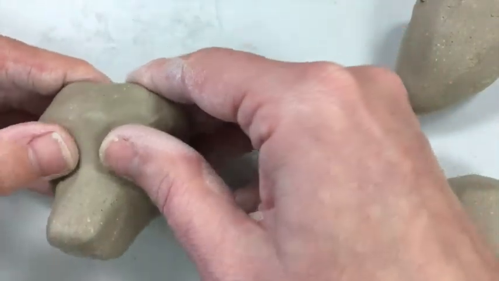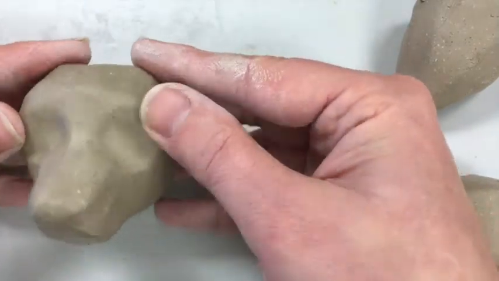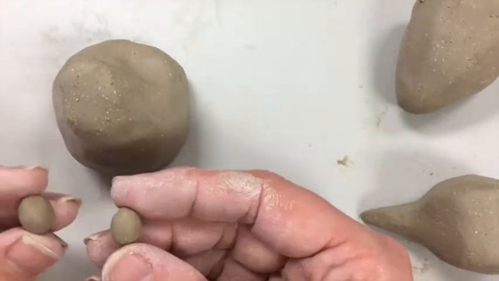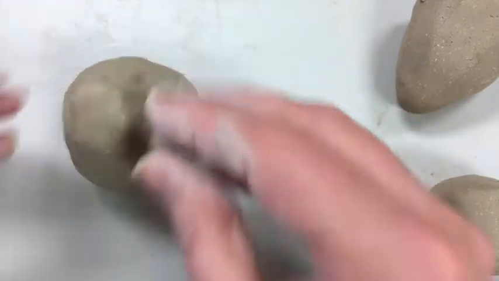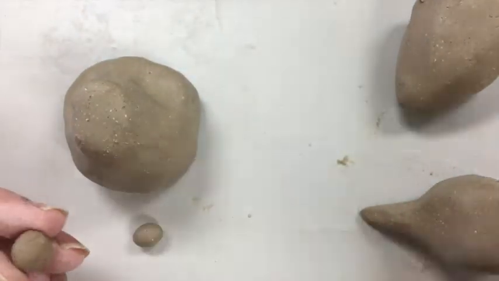I'm going to use my thumbs to build kind of some eye sockets. And in those eye sockets, I'm going to build the eye of my animal. Okay, I've rolled two little balls of clay that are about the size of the eye of my animal. I'm going to flatten off the ball of clay, slip and score, and then I'm going to blend it into the face shape.